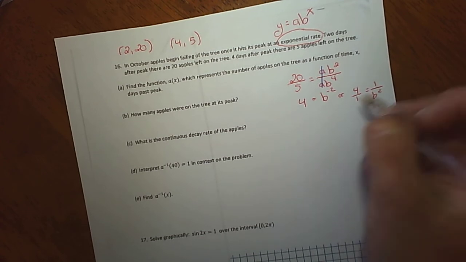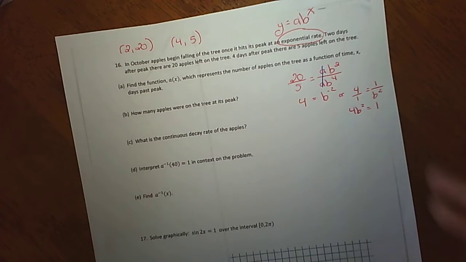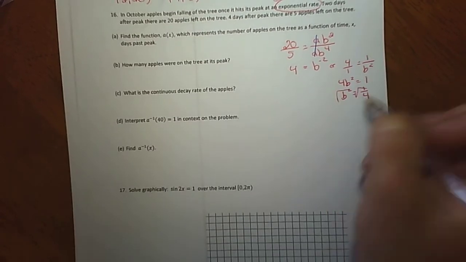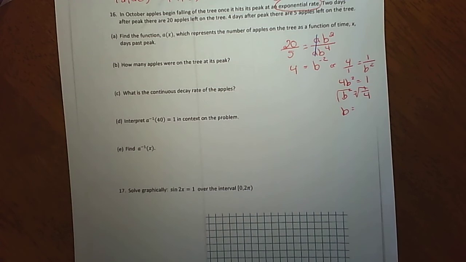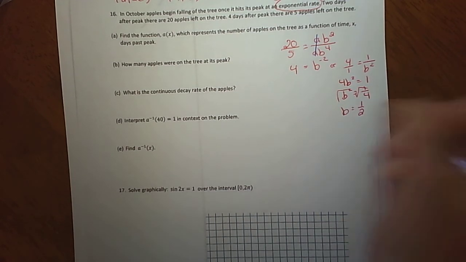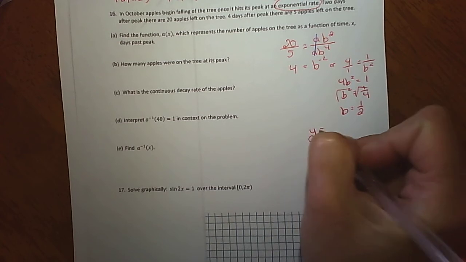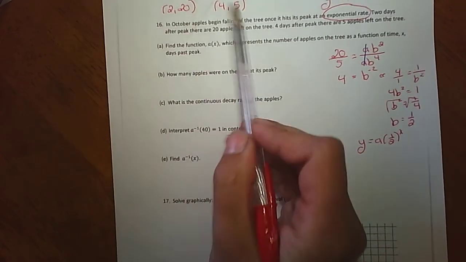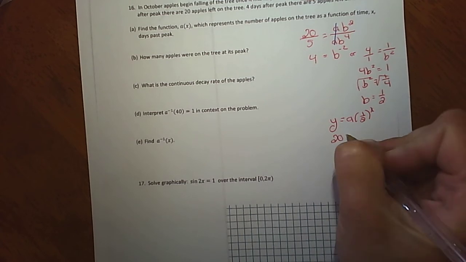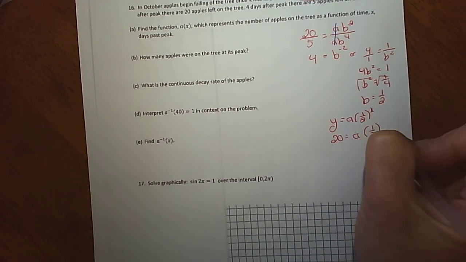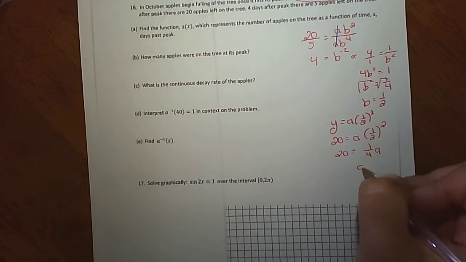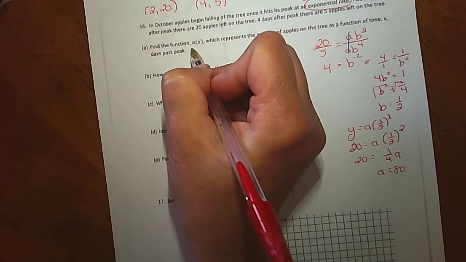So you can cross multiply here. So 4b squared equals 1. b squared equals 1/4. Take the square root. b equals, now this is the only time you don't have to put plus minus because bases are always positive. So this would be 1/2. So now I know we have y equals a (1/2) to the x. Use either of the original points. I'm going to use the first one. So 20 equals a (1/2) squared, right? So that's 20 equals 1/4 a. So a equals 80.